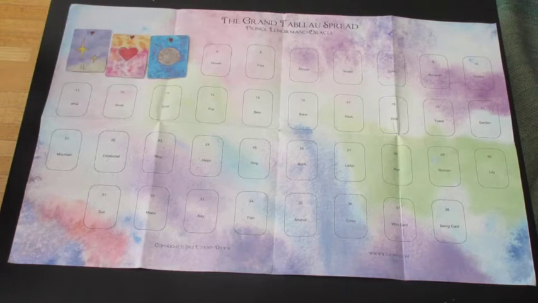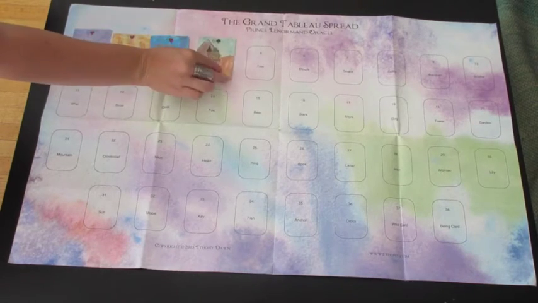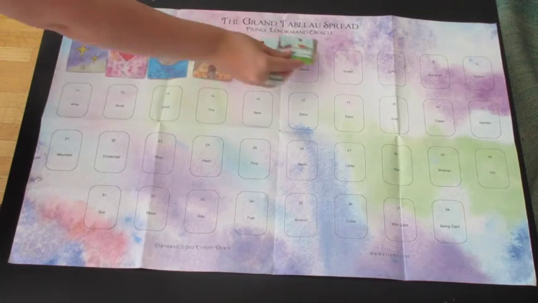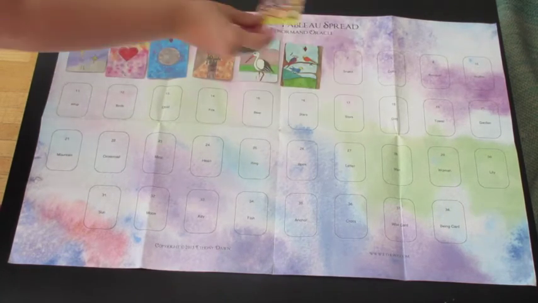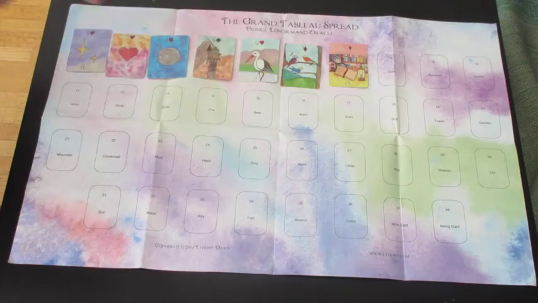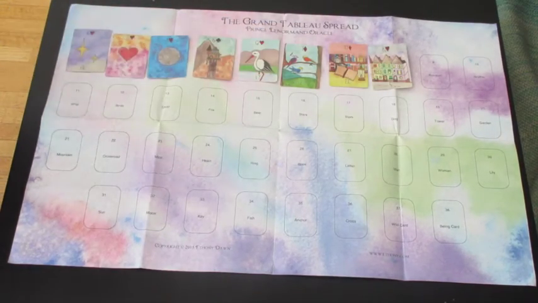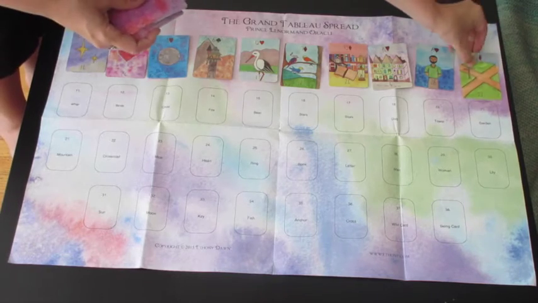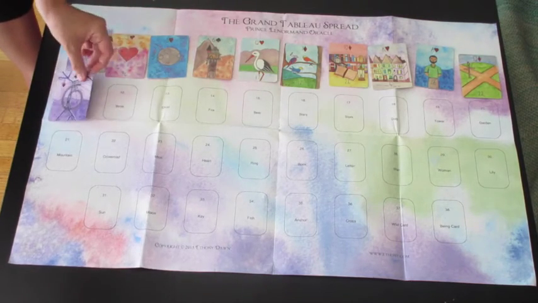The Lenormand is read all upright, so if any of the cards get switched around or put backwards, we would turn them.